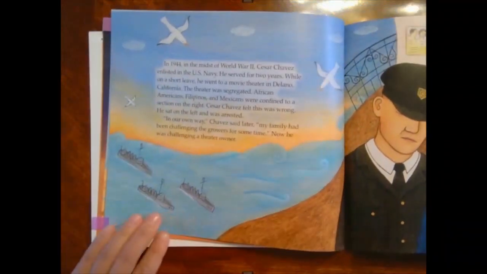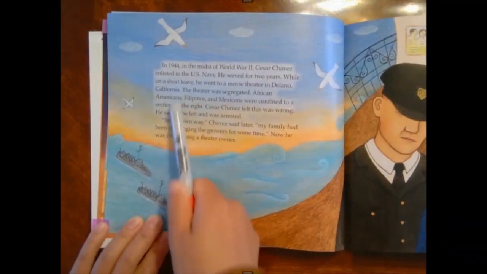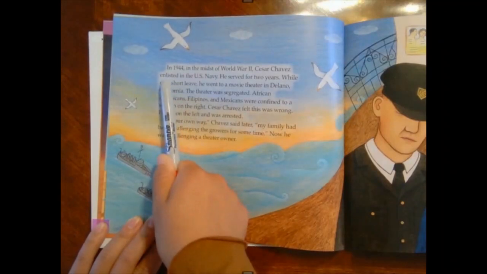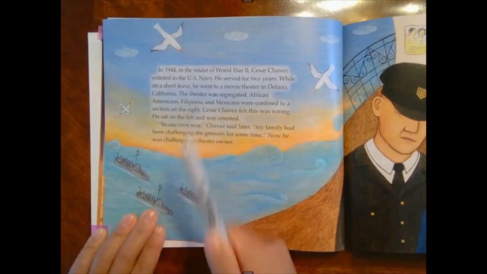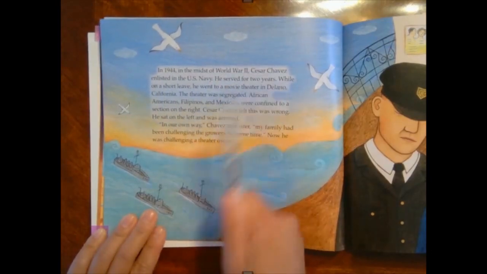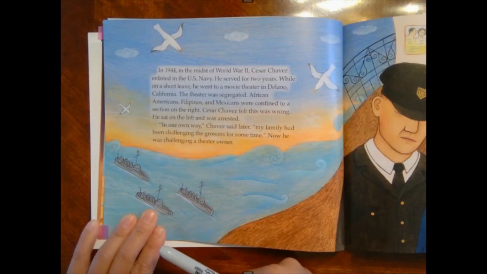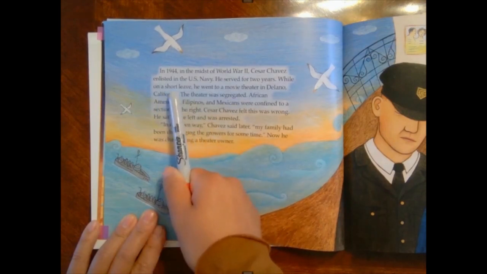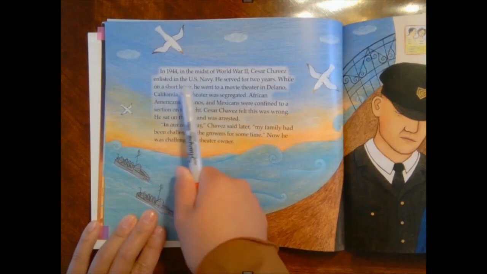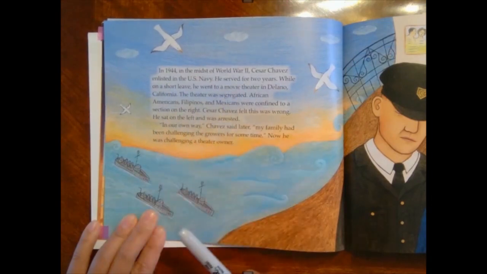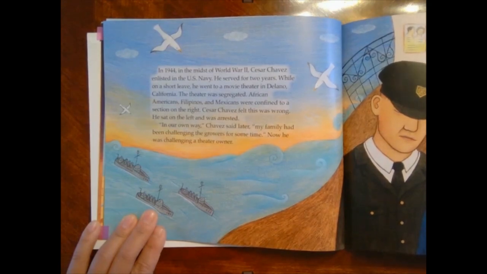So I see the word enlisted right up here, and I'm wondering what that means. In the midst of World War II, Cesar Chavez blank in the U.S. Army. Then he served for 2 years. What do you think that could mean, the word enlisted? I'm thinking that he went to the U.S. Navy, or he chose to go to the U.S. Navy, and he served for 2 years, meaning he wanted to help in the U.S. Navy.